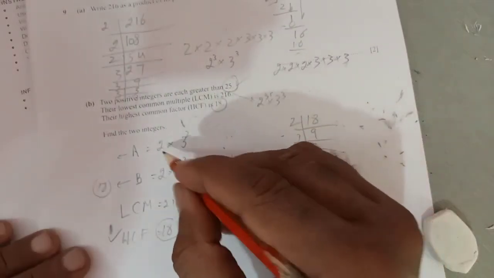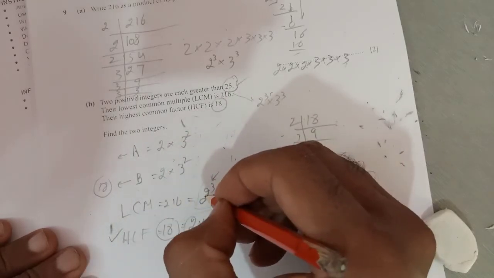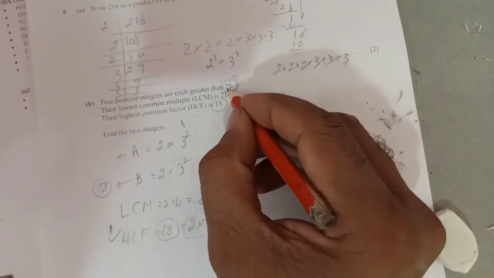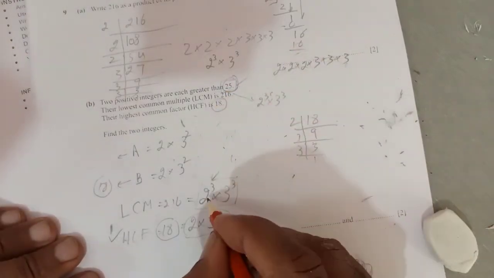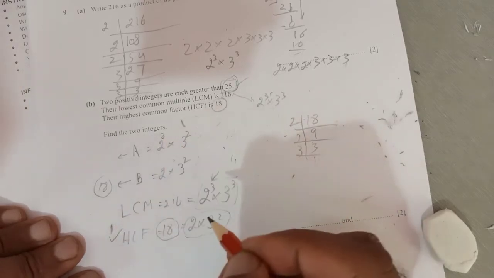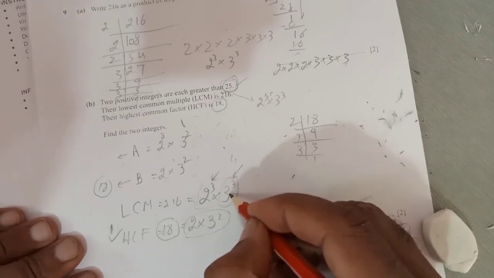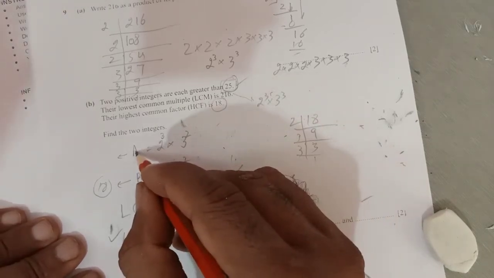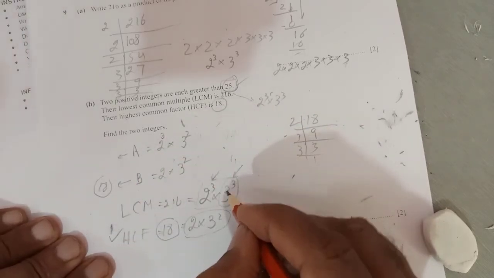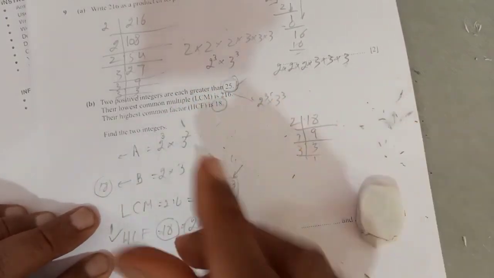It can be in both, in A as well as in B, either in A or either in B. So considering the first condition that the number must be greater than 25, what will I do? I give 2 3 to this one, and this is also 3 3. This is the highest common factor among the factors of A and B. If I give this 3 power 3 to this one, now look at what I have done.